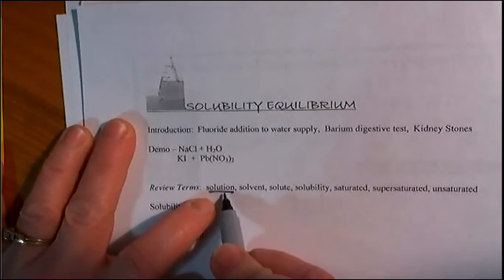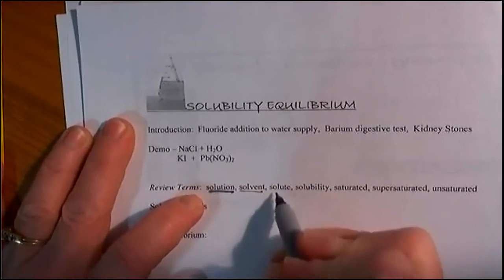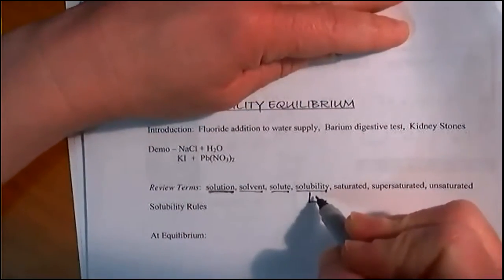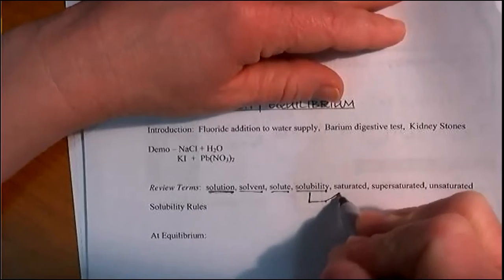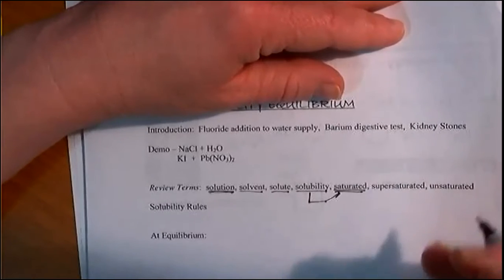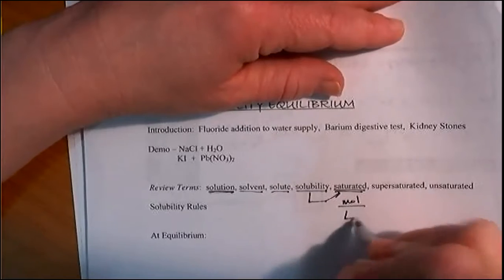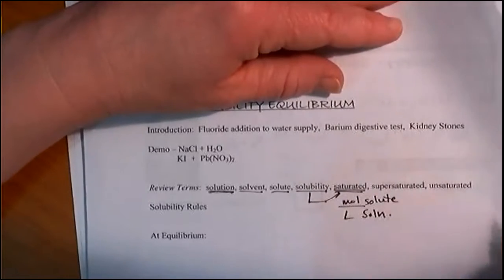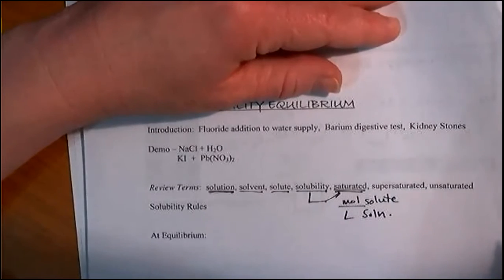They're physically combined and can be physically separated, and there's equal distribution throughout. Solvent, what does the dissolving? Solute, what is being dissolved? Solubility. Solubility is the maximum amount of solute that can be dissolved in a given amount of solvent to make a saturated solution. The solution is holding the maximum amount of dissolved solute that it can at that temperature. Solubility is usually referenced as mole per liter, mole of solute per liter of solution, molarity. Sometimes we can see it as gram per liter, but usually this is how it's being referenced.